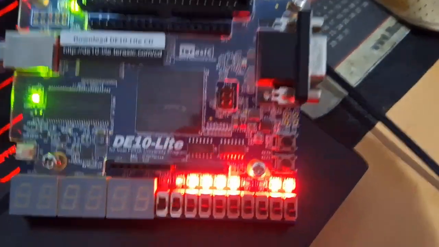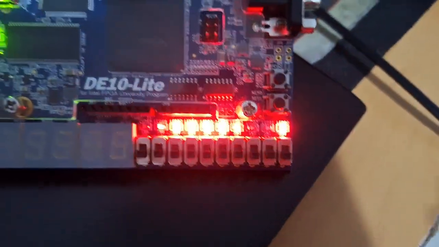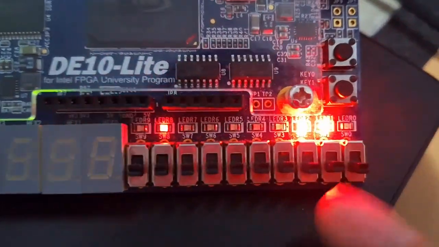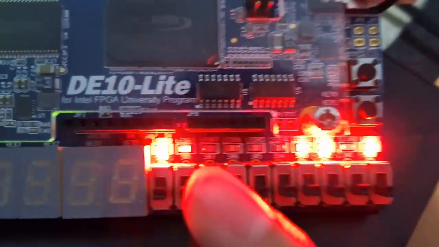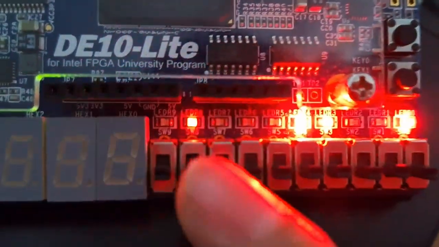So here you can see the FPGA. You can see it resets itself when it reaches 255.